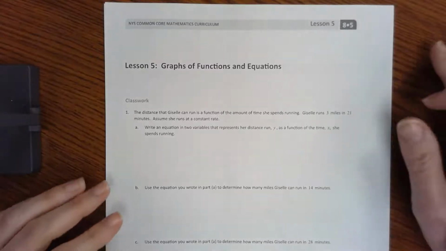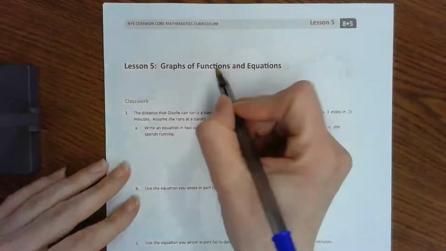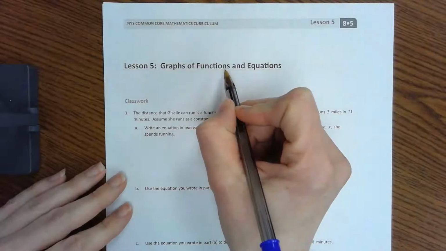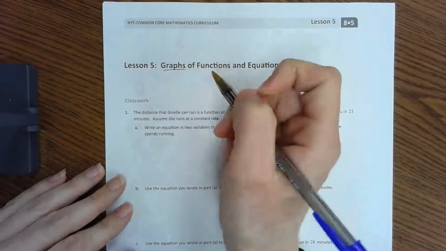Lesson 5 is on graphs of functions and equations. So we've been talking about what a function is. For every input, there is exactly one output. But now we're going to be working on how we graph it and what we can tell from graphs.